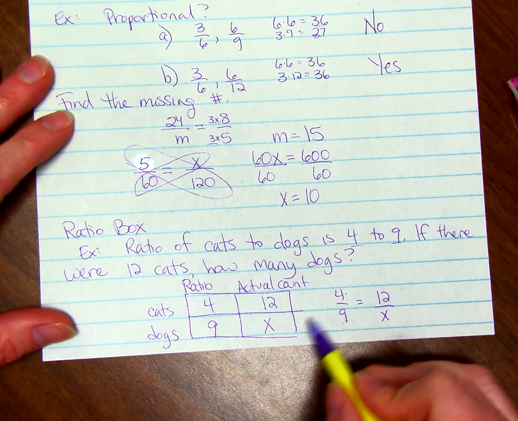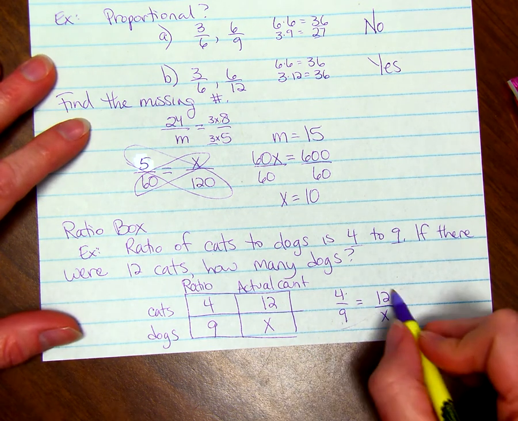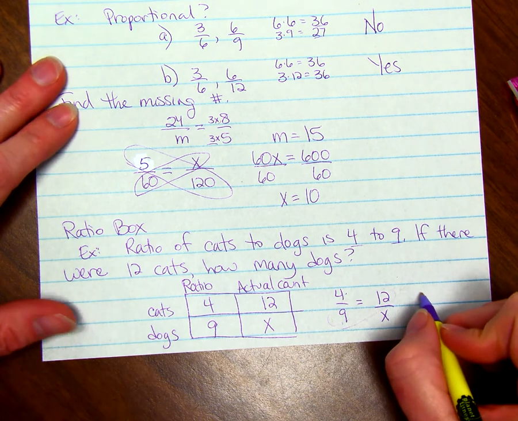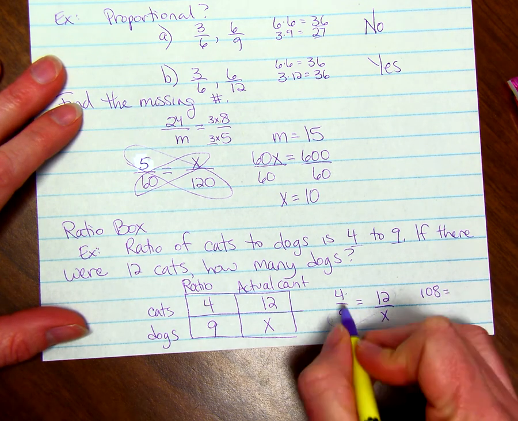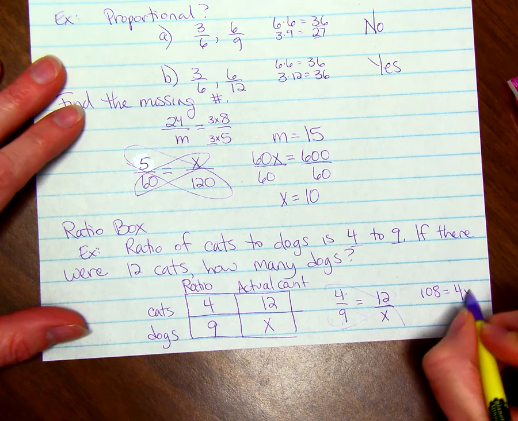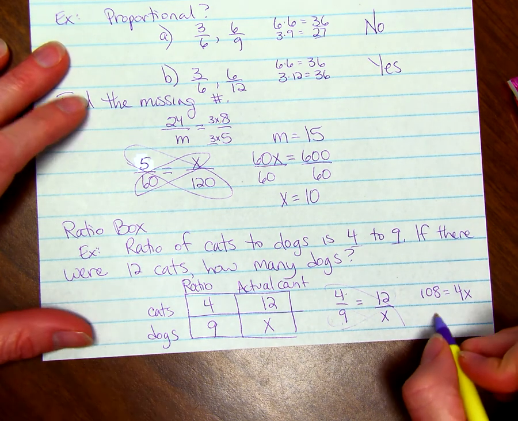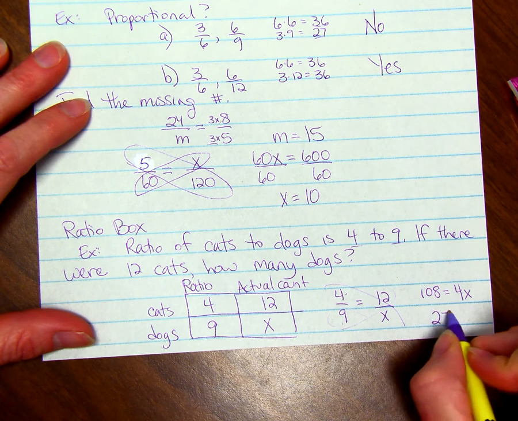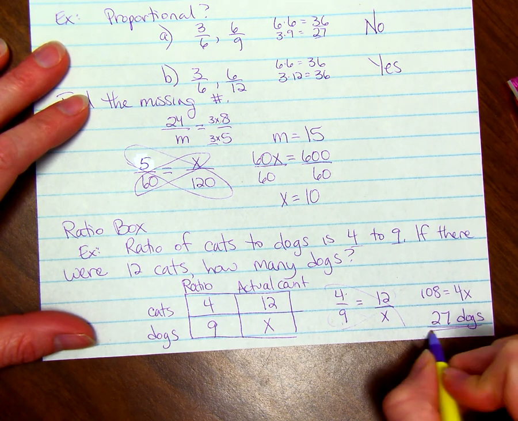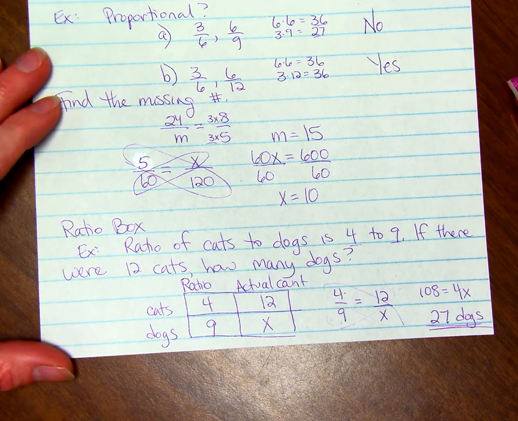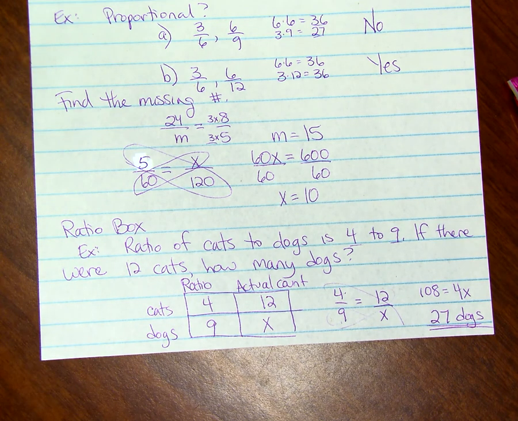So we can do cross products. 12 times 9 is 108 equals 4 times x. Then we just divide 108 by 4 and we get 27 dogs. So those are some different ways that you can solve those. And the lesson is now over.